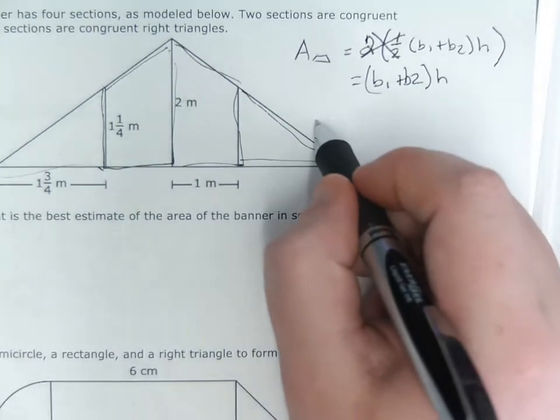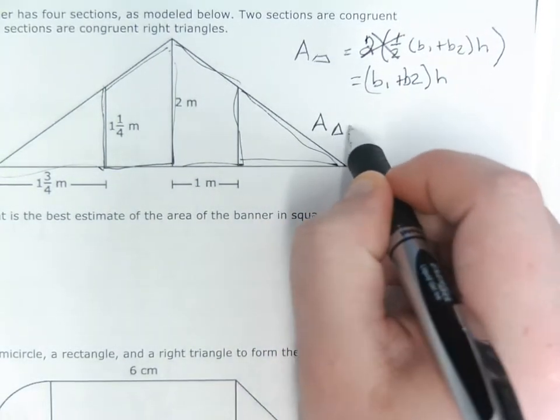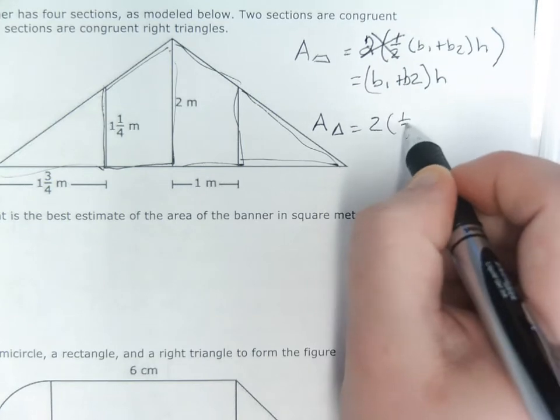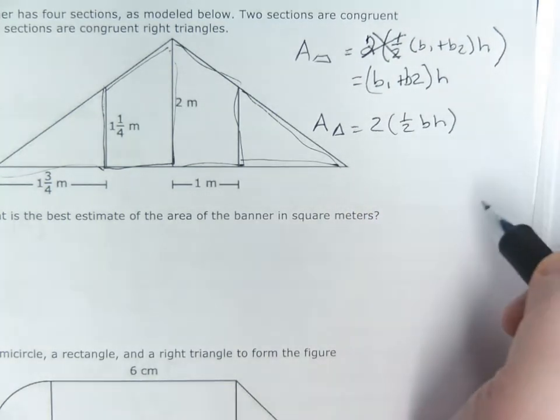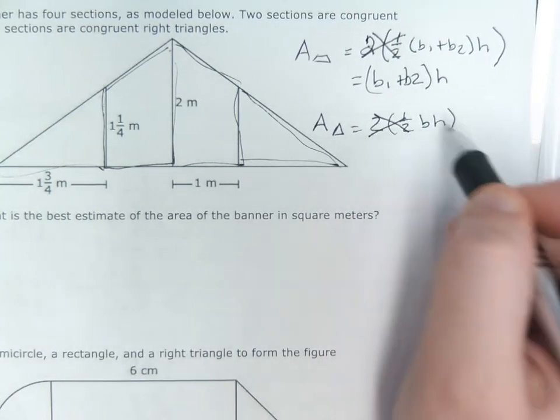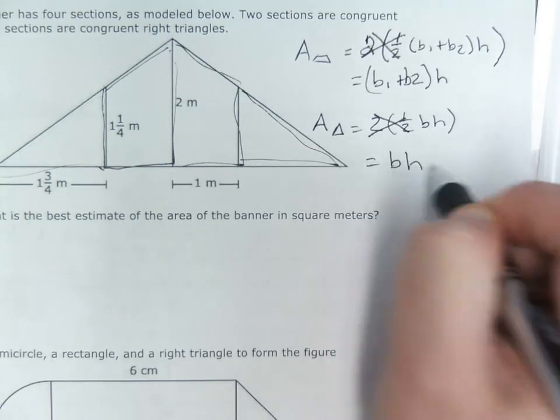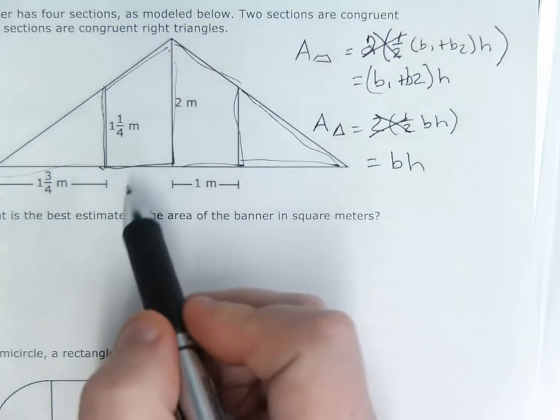And then the area of my triangle, same thing. We're going to do 2 of them times 1/2 the base and the height. 2 and 1/2 cancel each other out, so I'm just left with base times height. Okay, so let's look at this.